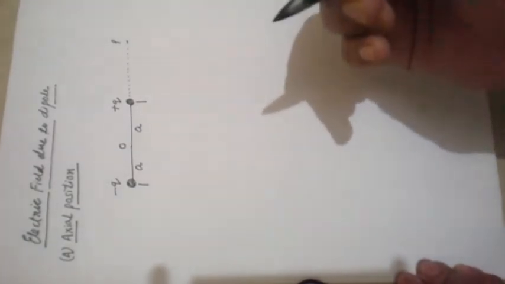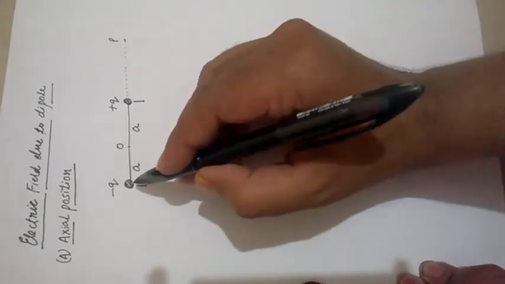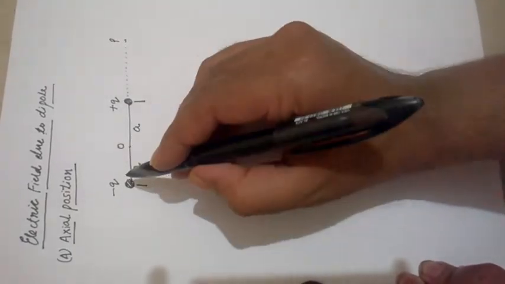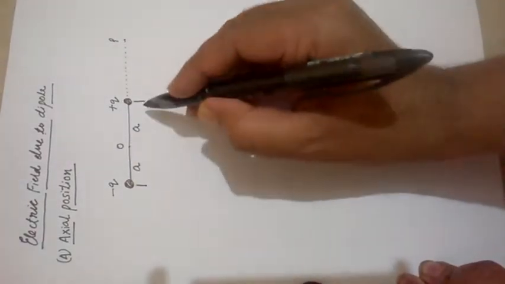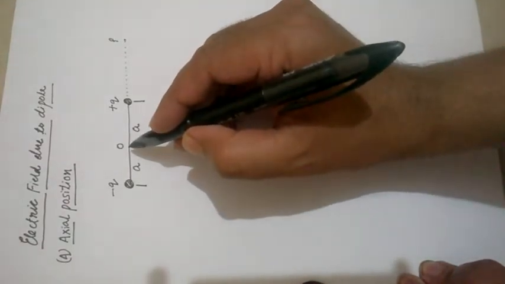Electrostatics. The topic is electric field due to a dipole. We'll find this is a dipole. A dipole consists of two equal and opposite charges, plus q and minus q, separated by a small separation. This is 2a. O is the center of the dipole.